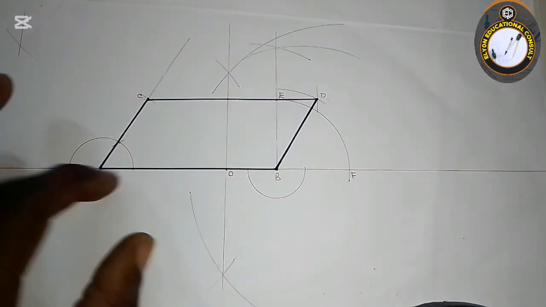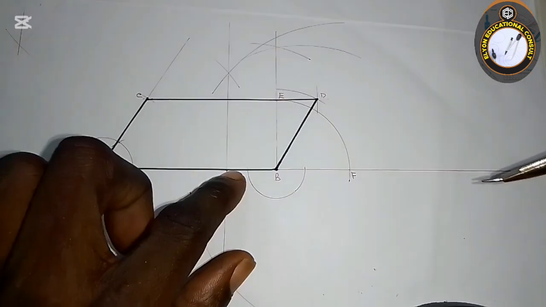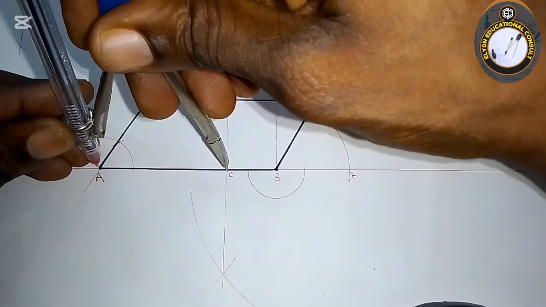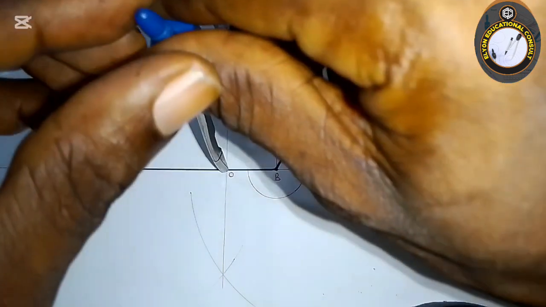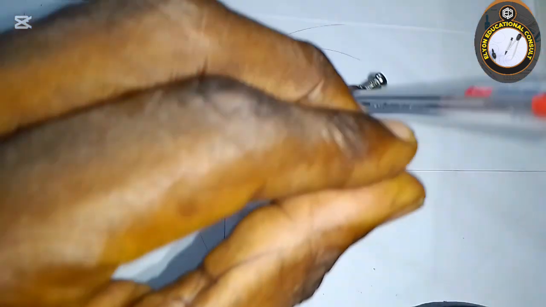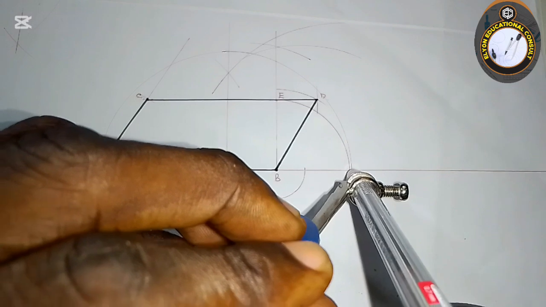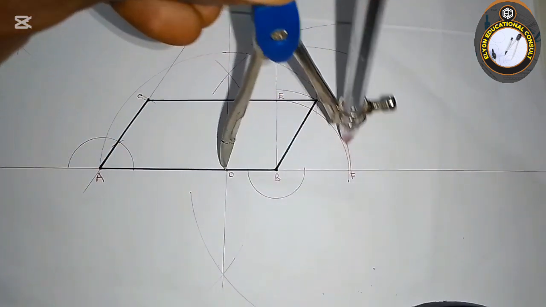We have gotten the center O. Hope you remember, we bisected line AF to get O. So I'll place at point O, then to A, and draw a semicircle this way. Since O is the center, it's going to touch this point F like that.